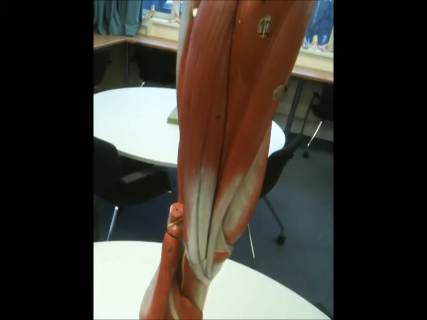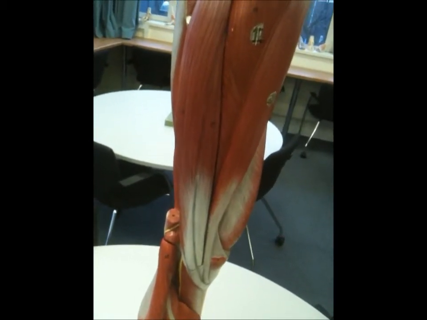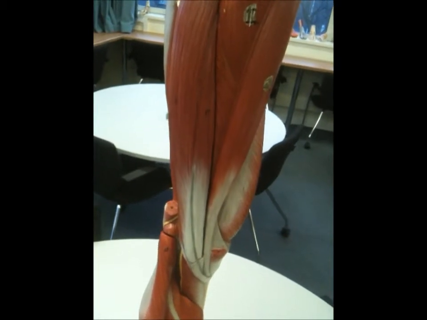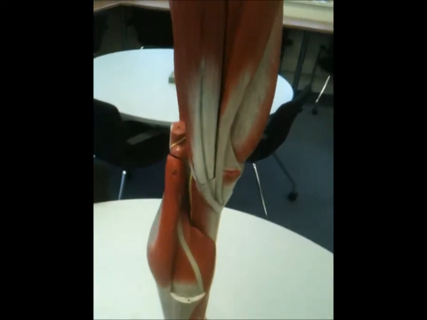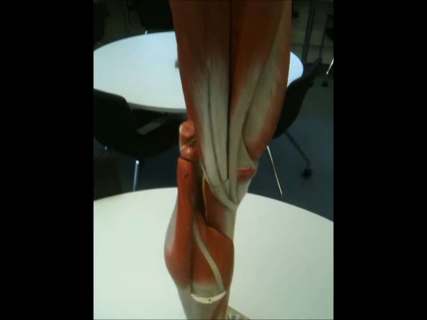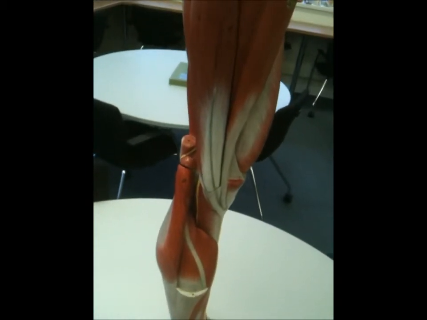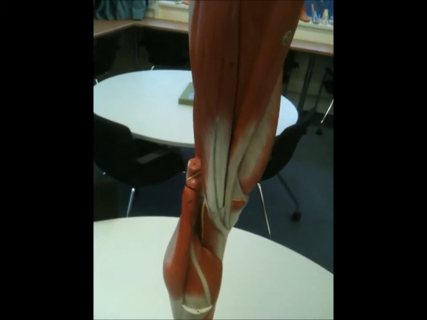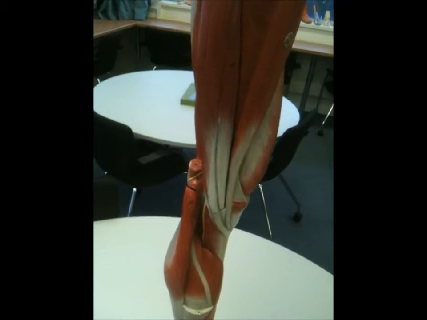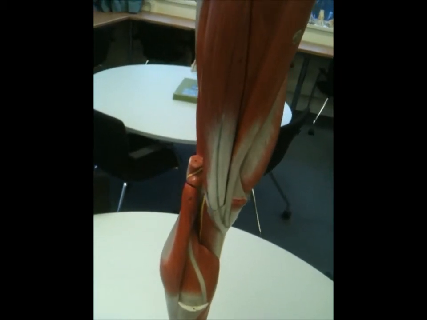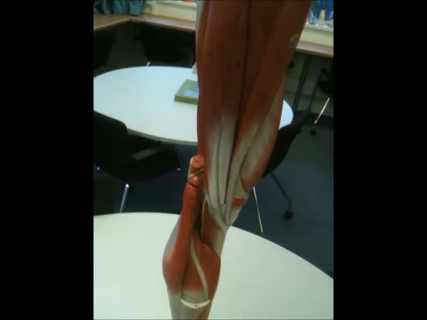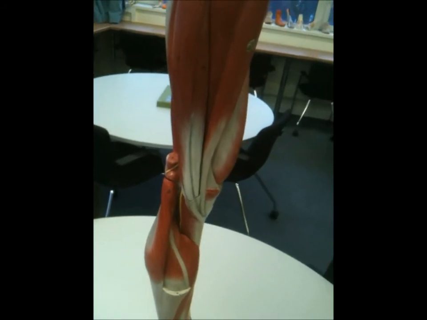It has a distal attachment at the upper posterior aspects of the tibia. So we're talking down here. And yeah, its action is to extend the hip, and it also flexes the knee and aids medial rotation of the knee. So yeah, that's everything.